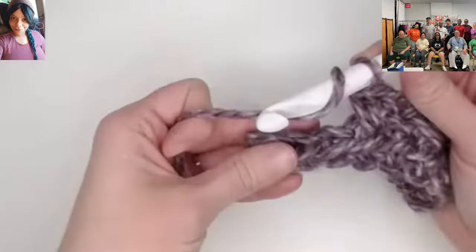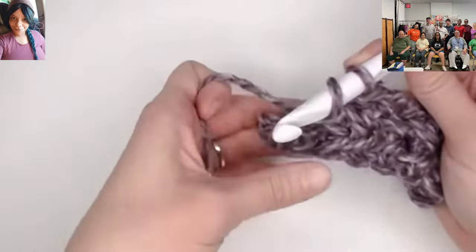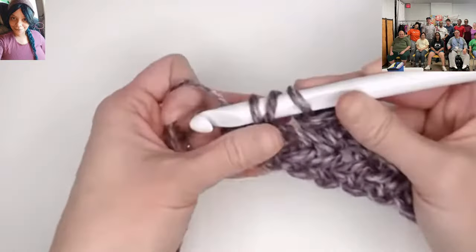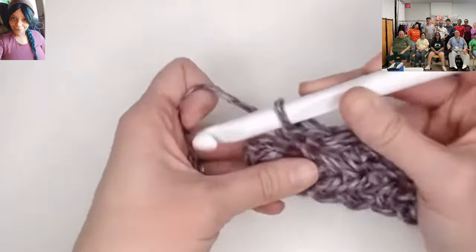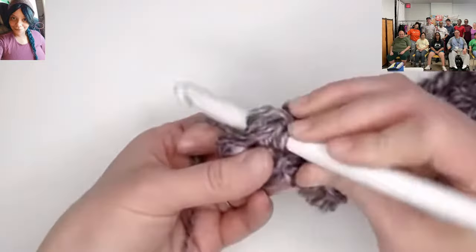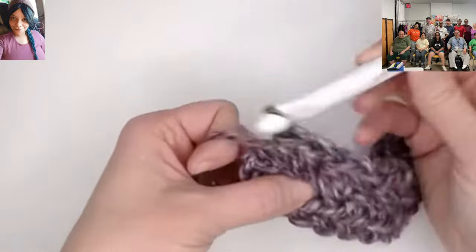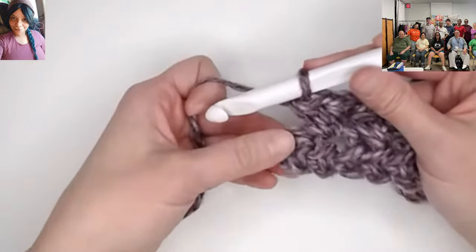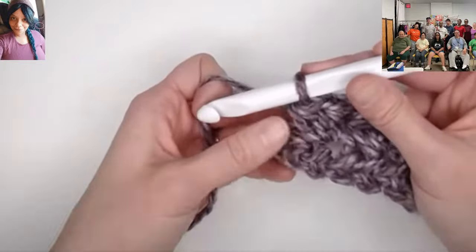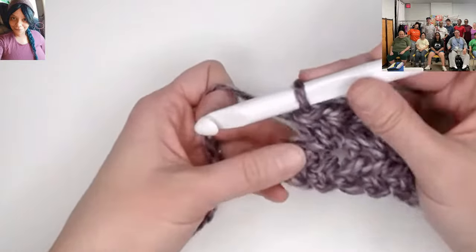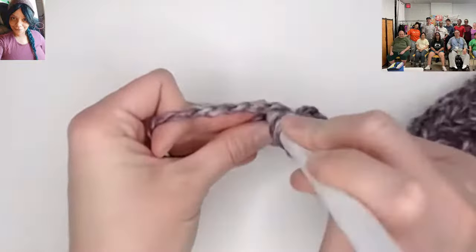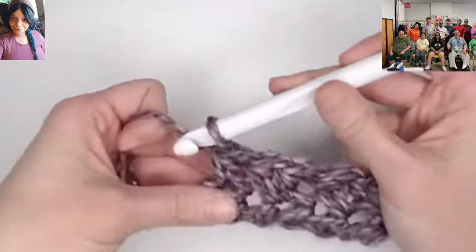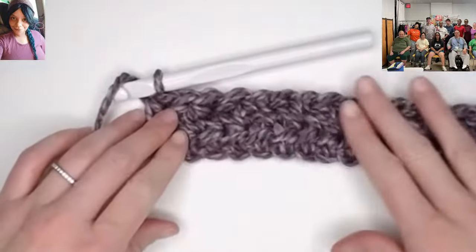Okay, keep seeing it here. Okay, so skip one, half double crochet in the next one, and half double crochet in the skipped stitch. You started left over with just 1 stitch remaining. You're going to half double crochet in that last stitch. And that's it. You've just closed off row 2.